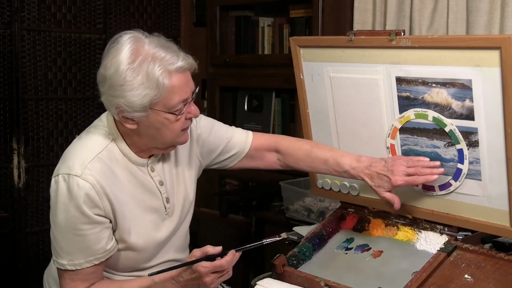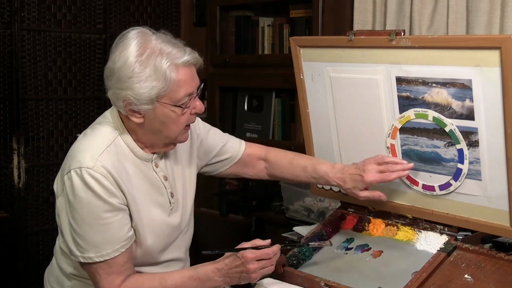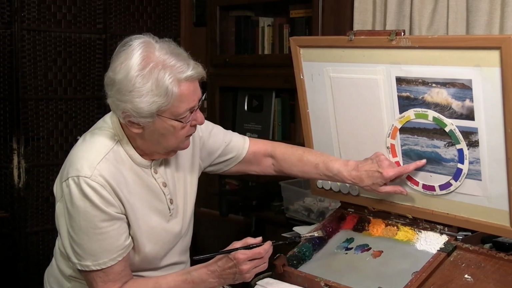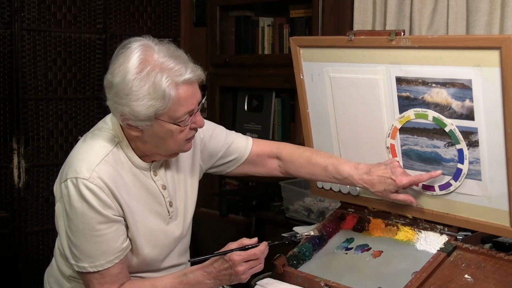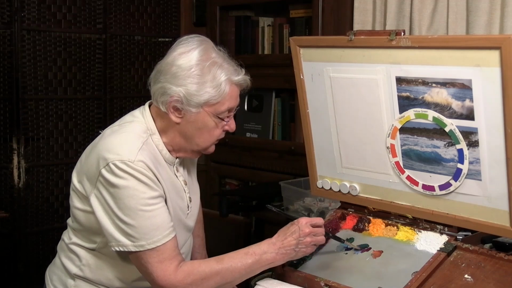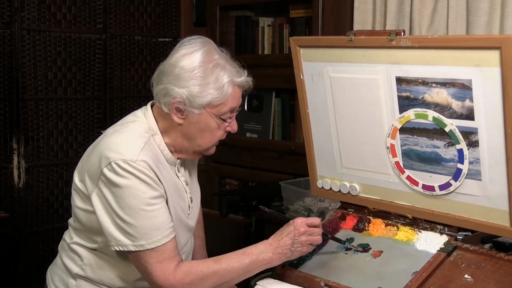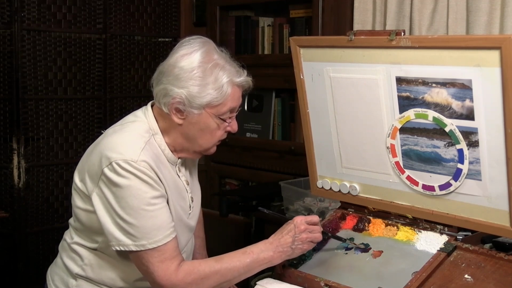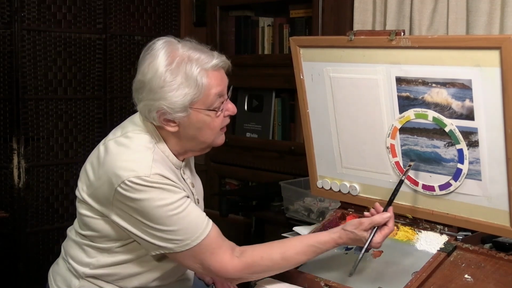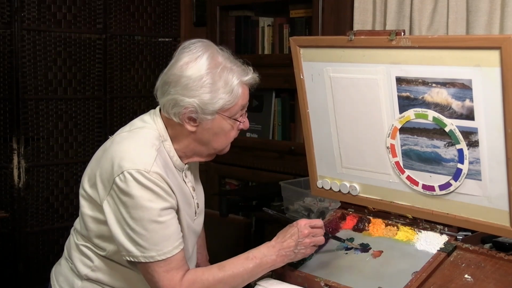And so let's say if we started with the darkest part, which is the violet here, which ends up being blue-violet. That's what I meant to begin with. So then what we would do is come up into the blue-violet mixture and get a mixture that is pretty close to what we have there in value and in color.